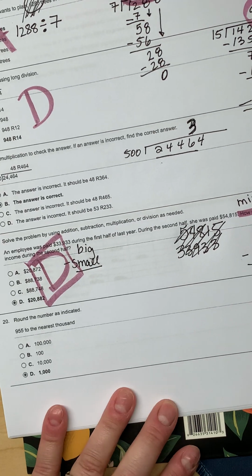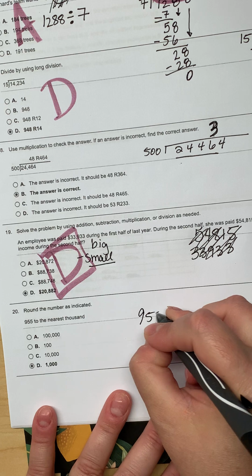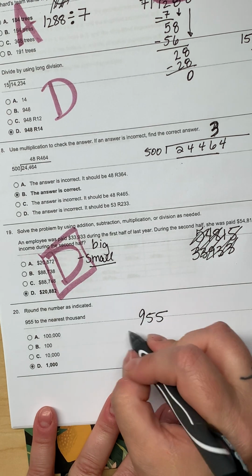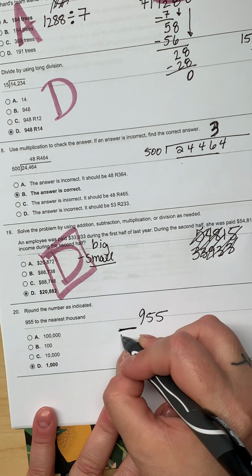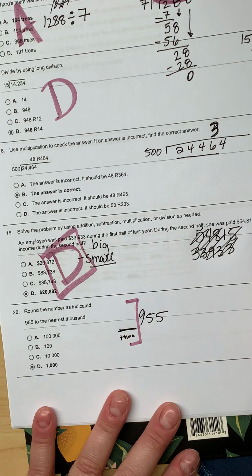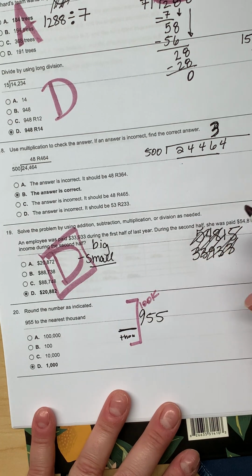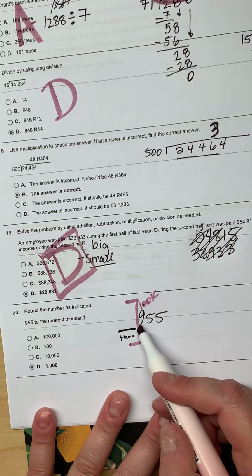Okay, let's keep going. It says round the number as indicated, 955 to the nearest thousand. Okay, so that means the thousand spot is right here. And if I want to round to the thousand spot, I look at the number next door to it, and it's a 9.